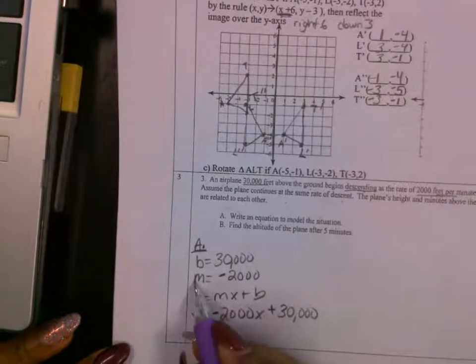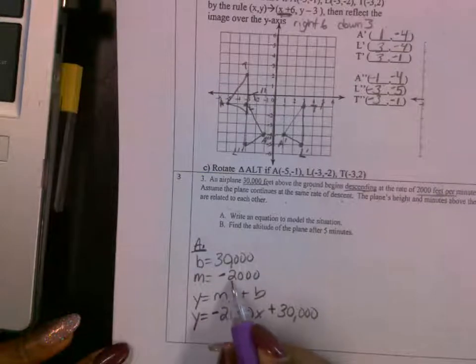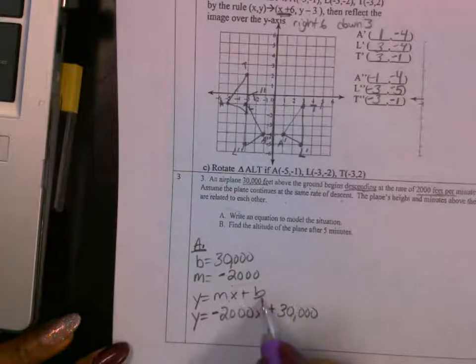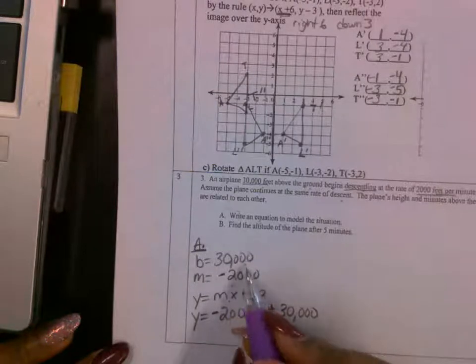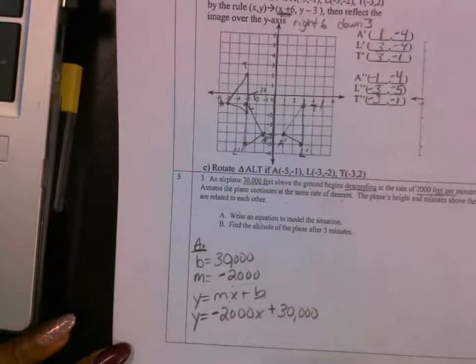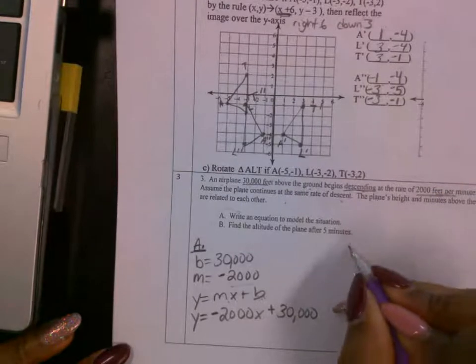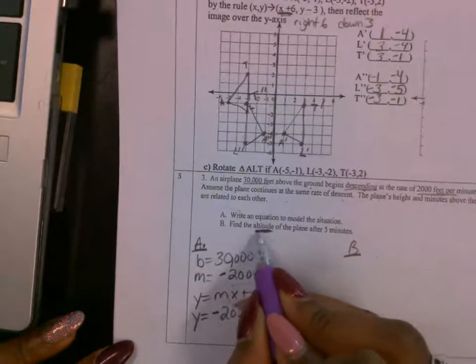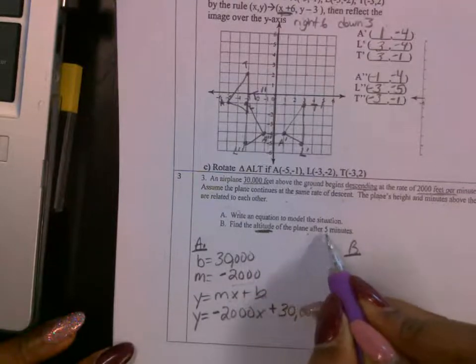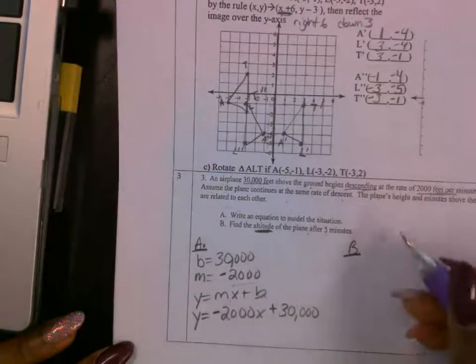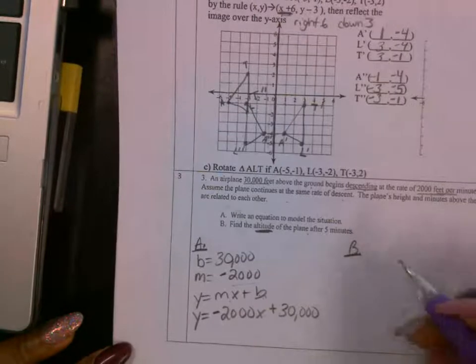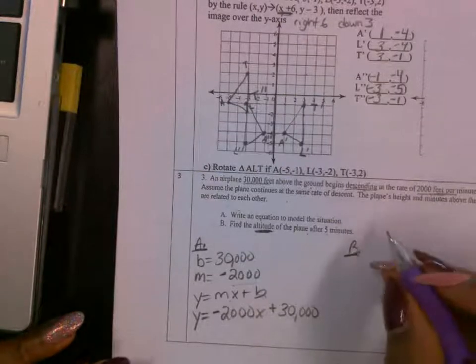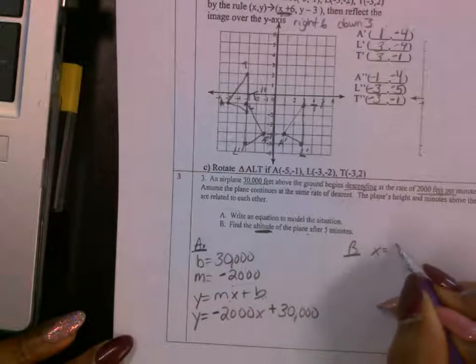Remember, m is your rate of change. That's the rate that is descending. B is the starting amount. This is the starting height that the plane started going down from. So let's look at B. Find the altitude, that means find the height of the plane after 5 minutes of descending down. Where is the plane at that time? So x is equal to 5 minutes.